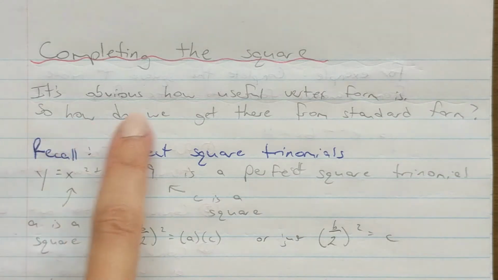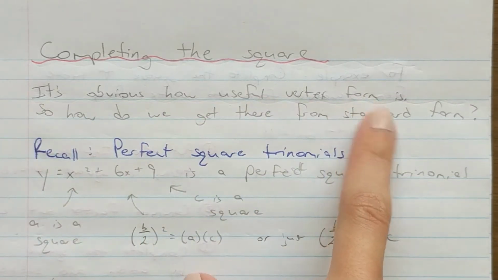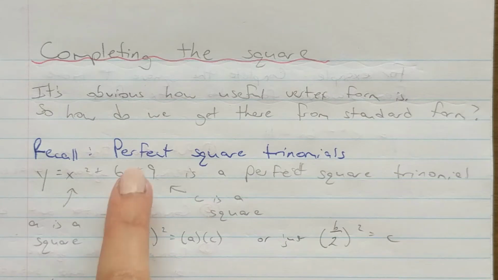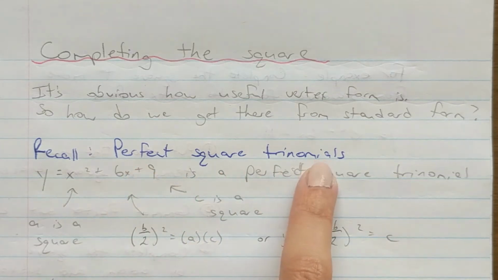So, it's obvious how useful vertex form is. How do we get there when we are given standard form? Because you're not always going to be given your quadratic in a nice perfect form for you. The first thing we need to recall in order to successfully do this is our perfect square trinomials.